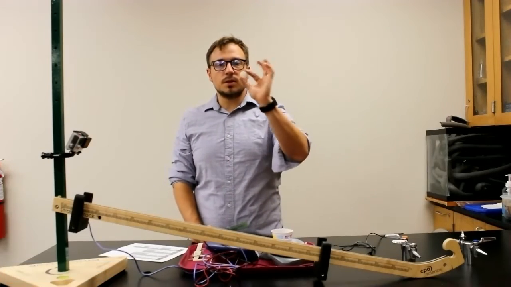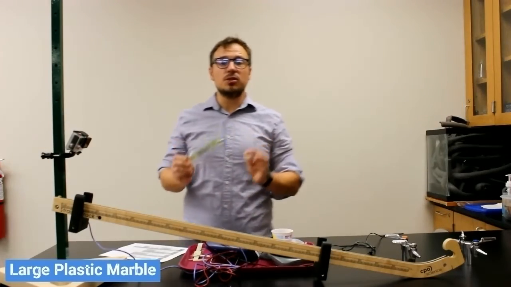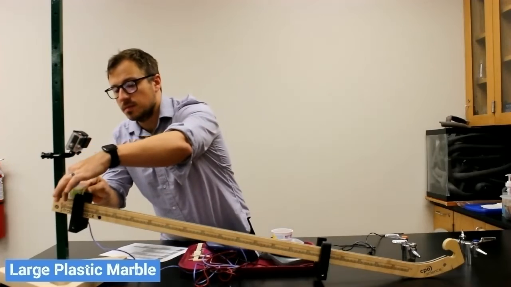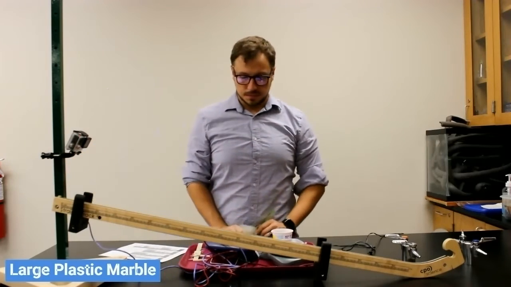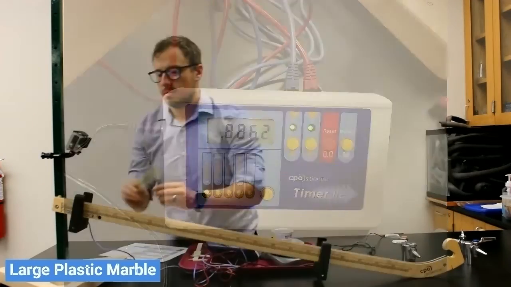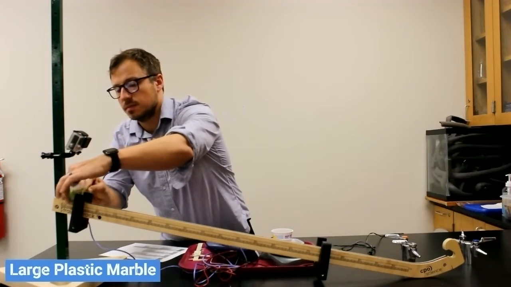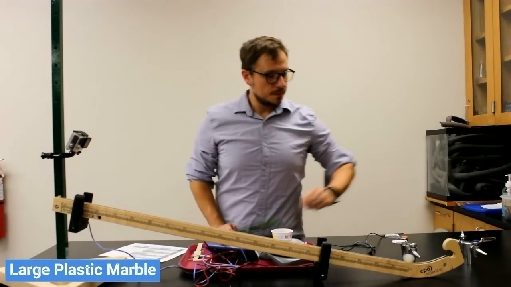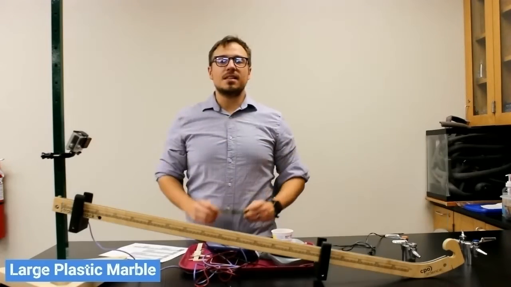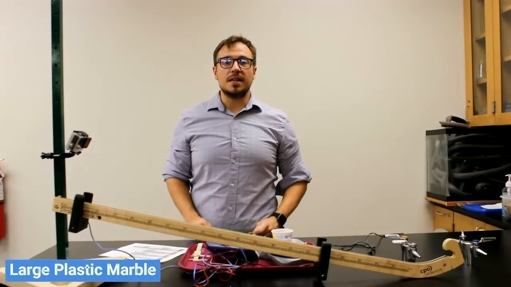Next up, we're going to be doing the large plastic marble. This is time trial 1 for the large plastic marble. Time trial 2. This is time trial 3.